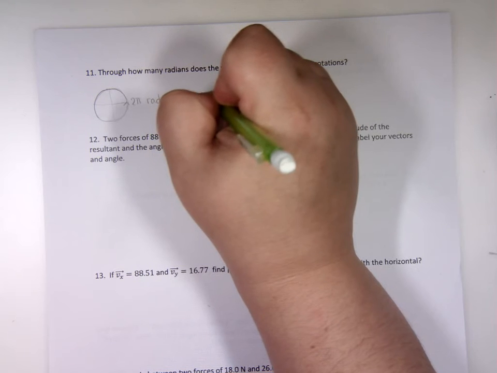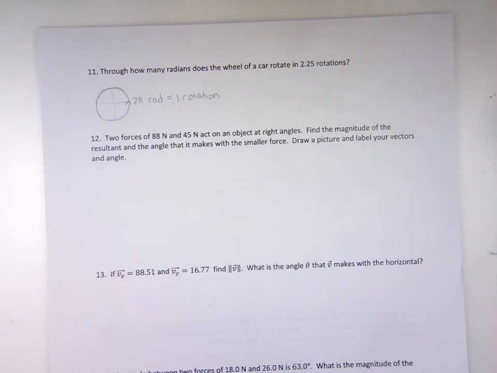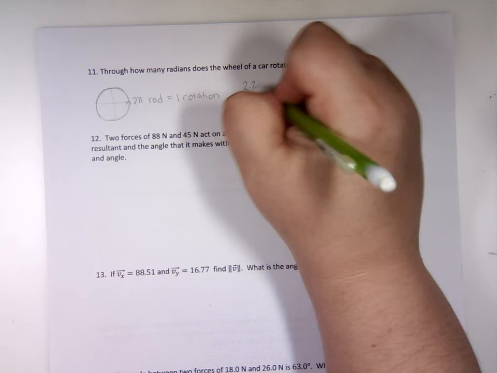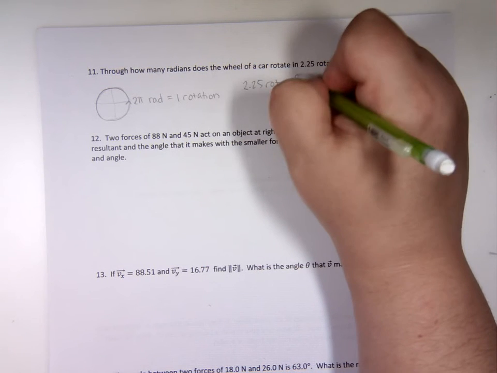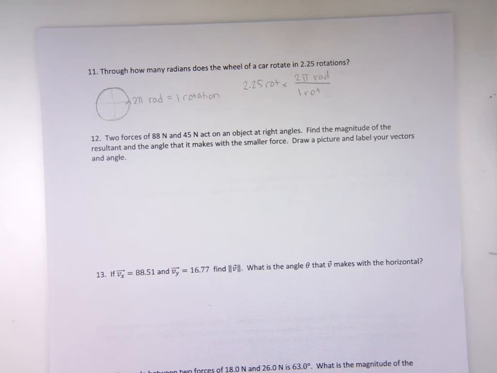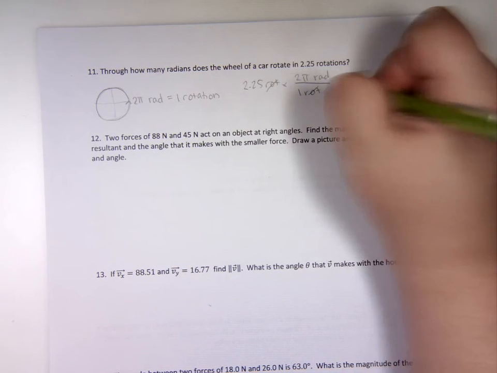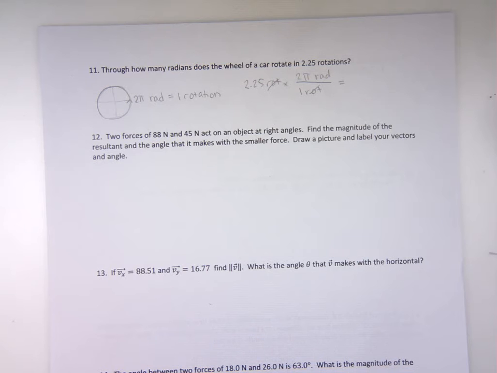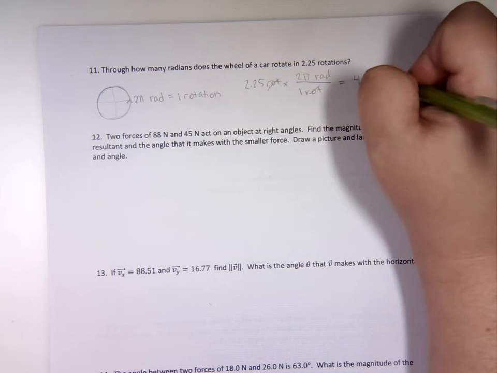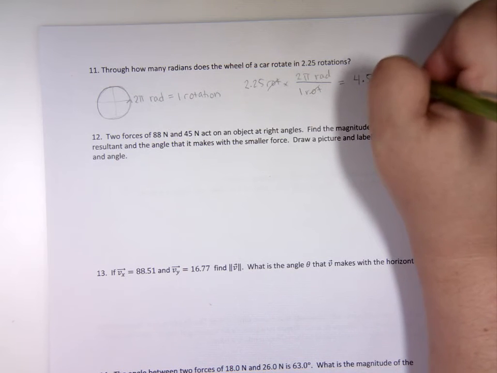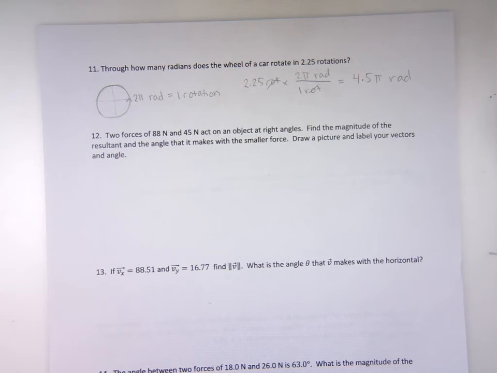So we can just do a little bit of dimensional analysis here. 2.25 rotations times 2 pi radians per 1 rotation. The units of rotations cancel out. So we've got 2.25 times 2 pi. So I'm just going to call this 4.5 pi radians. And you can give me a decimal number if you want, or you can just leave it with pi, that's fine. Okay.